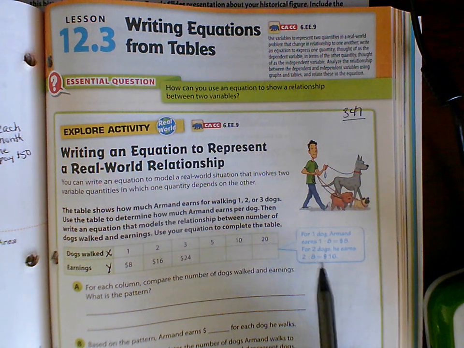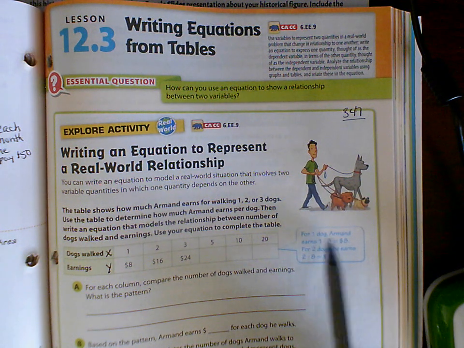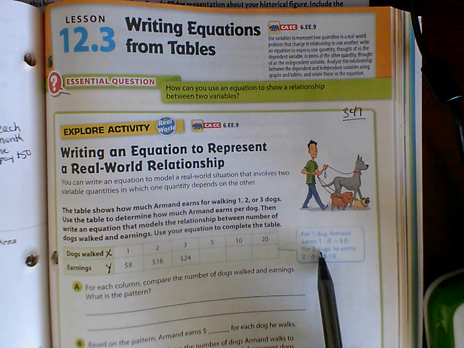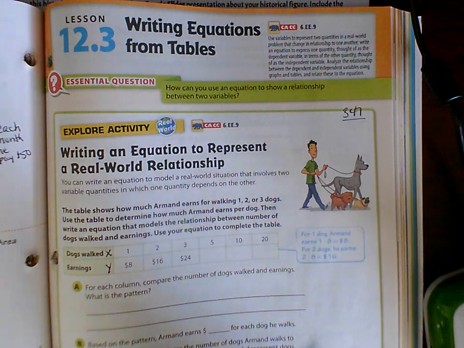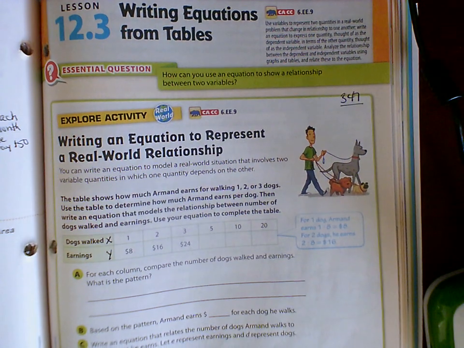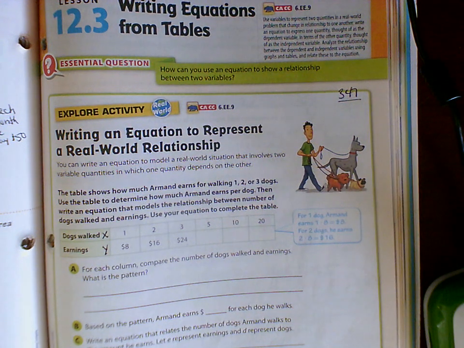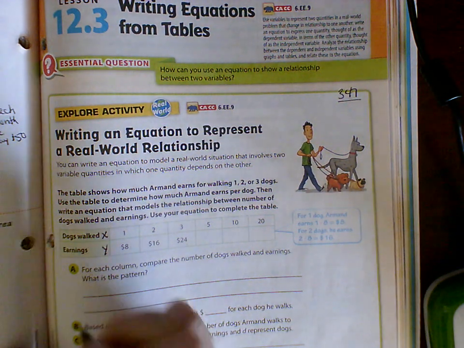And if you notice this box over here, it says for 1 dog, Armand earns 1 times 8, which equals $8. For 2 dogs, he earns 2 times 8, which is $16, which is what we just figured out. So for each column, compare the number of dogs walked and earnings, and what is the pattern?